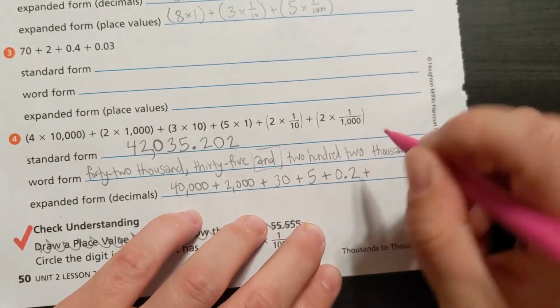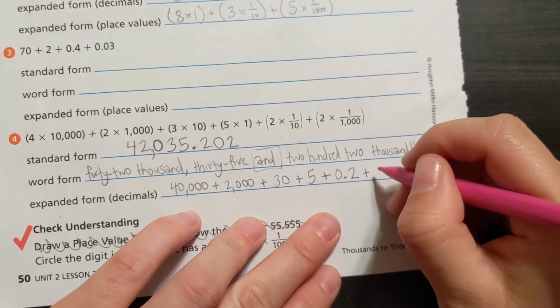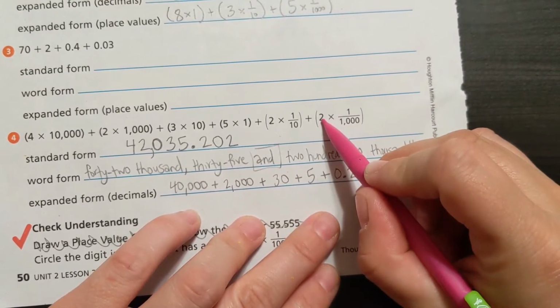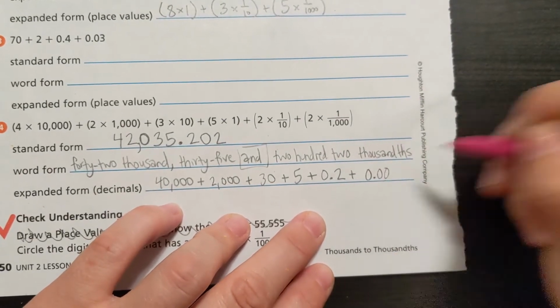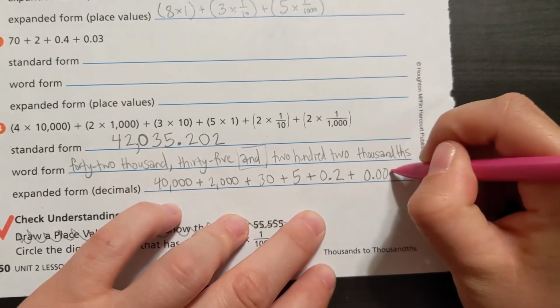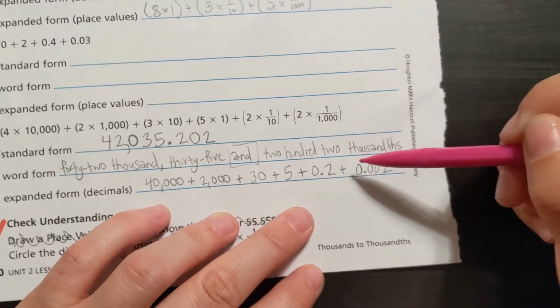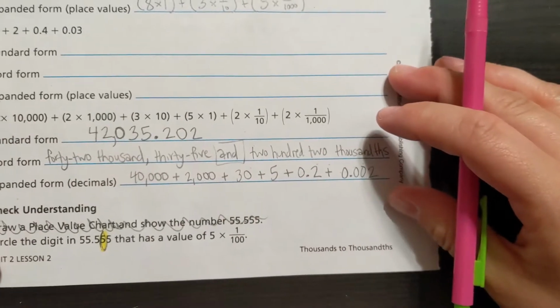And I got one more. I don't have hundredths. I have thousandths, but it's a 2 again. So it's 0 point. And where do I put the 2? Not there, because that's tenths. Not in the hundredths, but right here in the thousandths. So it looks like 0.2 plus 0.002. And that's how you finish that one.